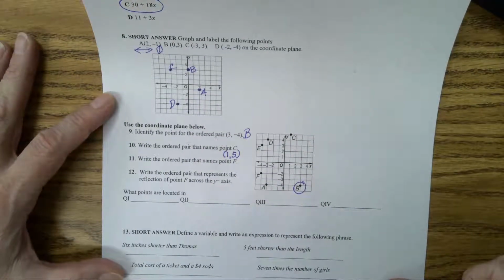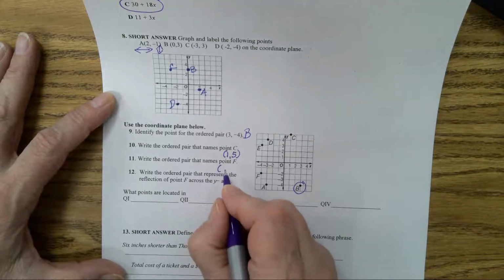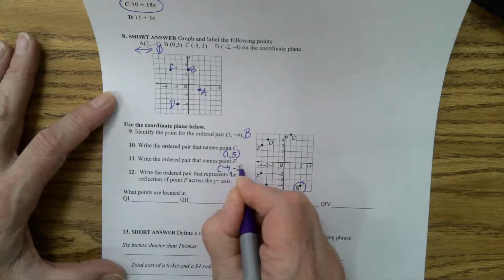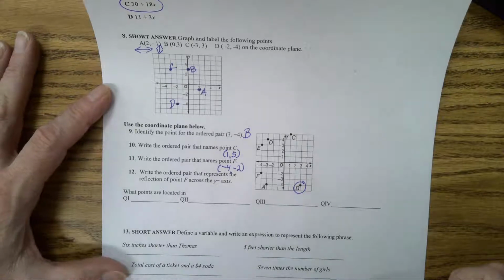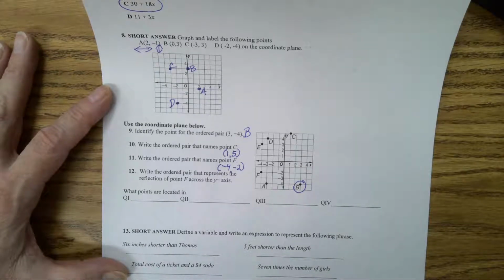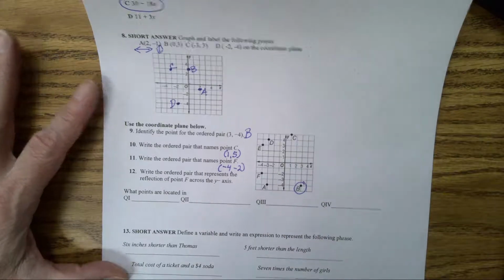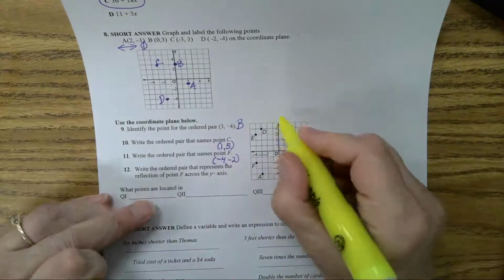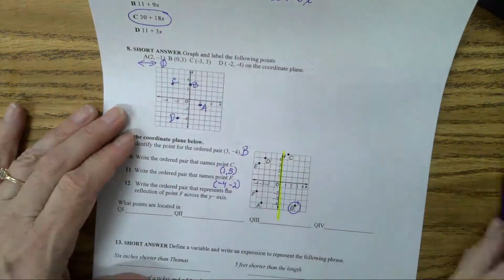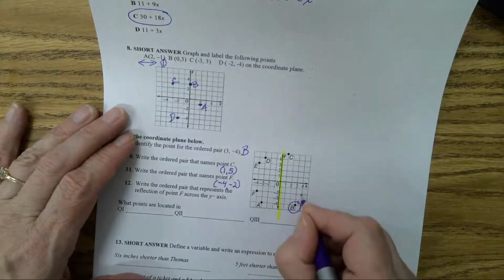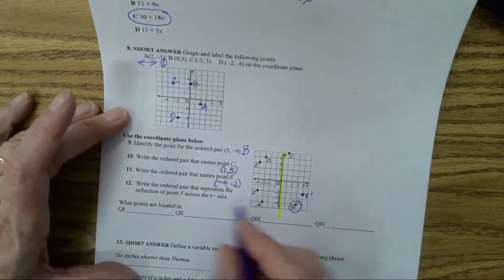Write the ordered pair that names F. Okay, you have to put a parenthesis, negative 4, comma, negative 2. Everyone got that? Make sure you put a parenthesis in there. Write the ordered pair that represents the reflection of point F across the y-axis. Okay, so I am folding it on the y-axis. So, where would point F be, right here. And F prime, that is 4, negative 2.